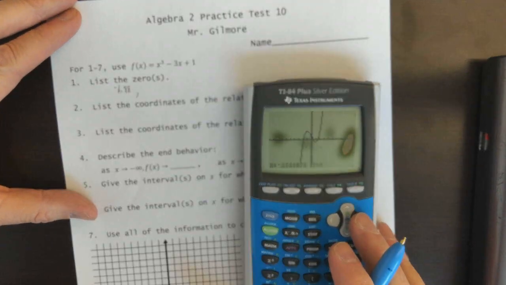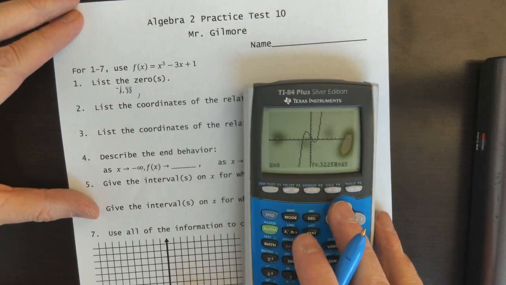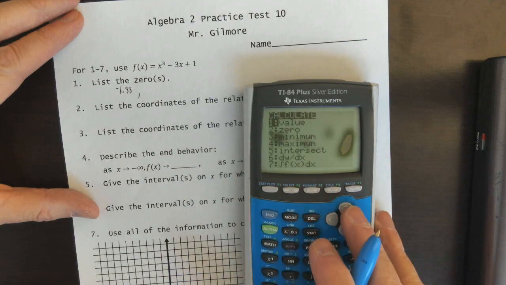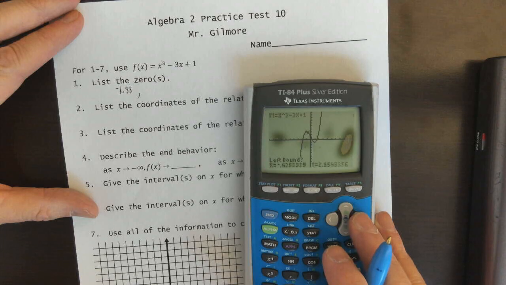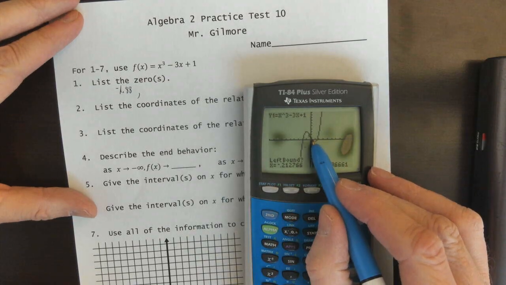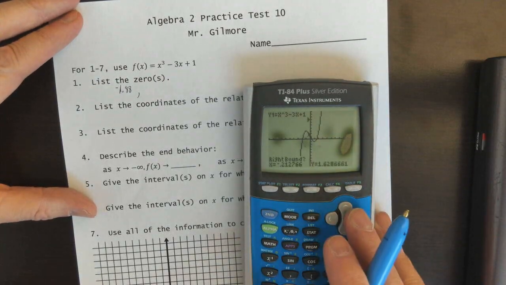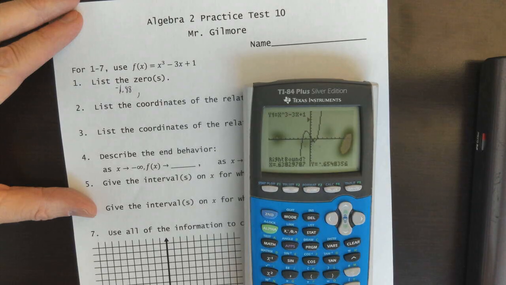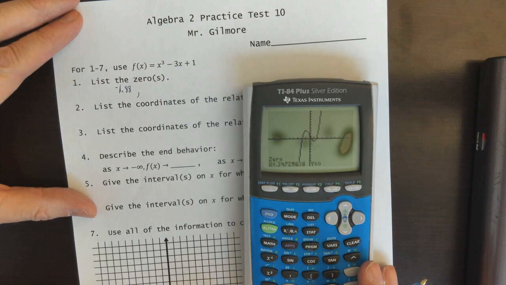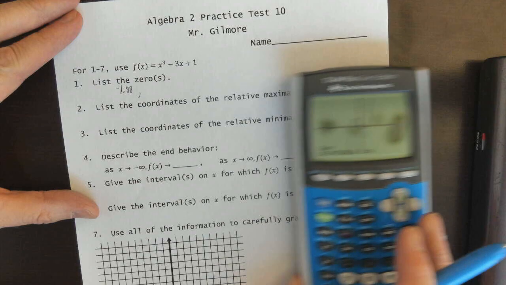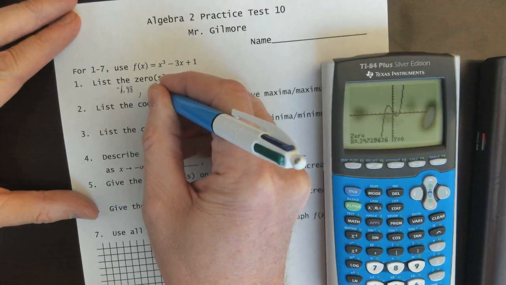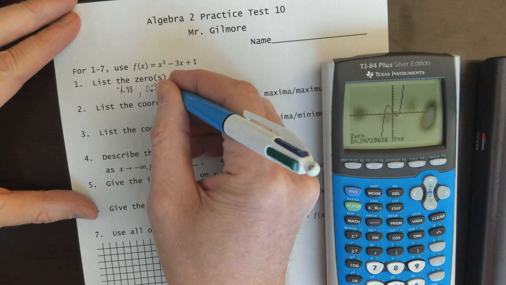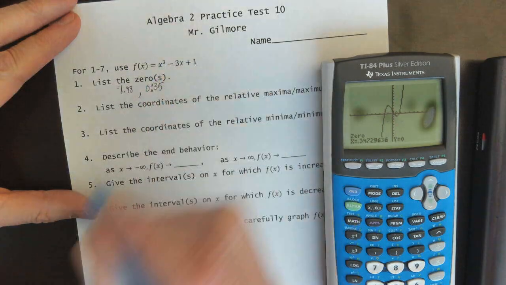And we'll go for this, second calc, 0. I'll go for this one right here, to the left of it. I'll cursor over here to the right of it. Now hit enter. I'm going to go 0.35. Oops. 0.35. That's not there.